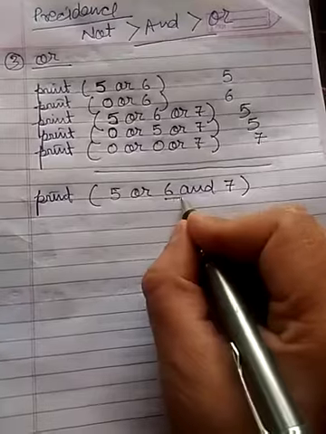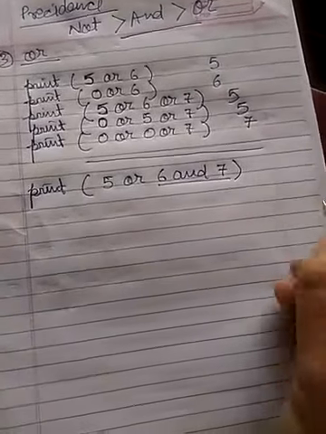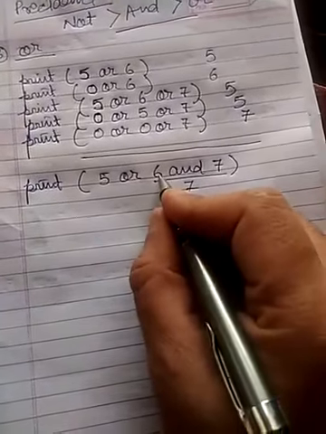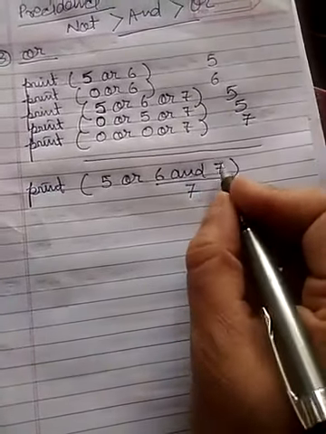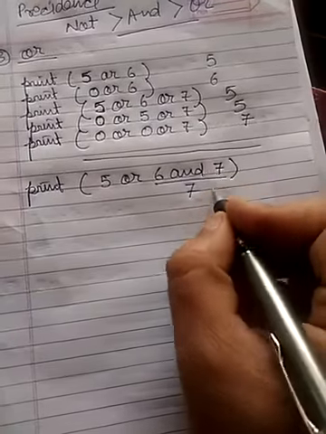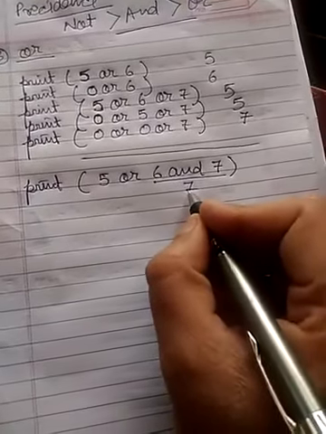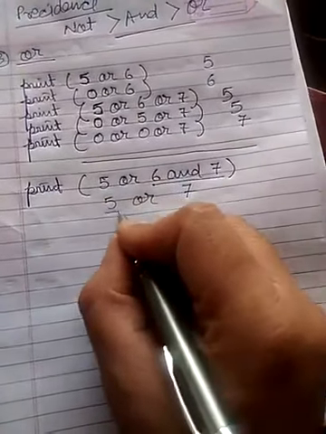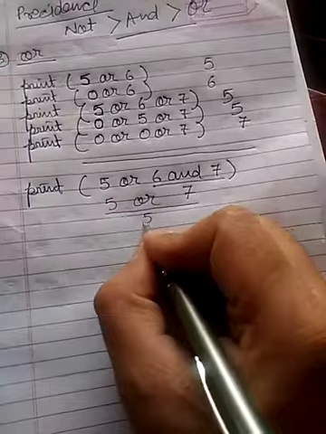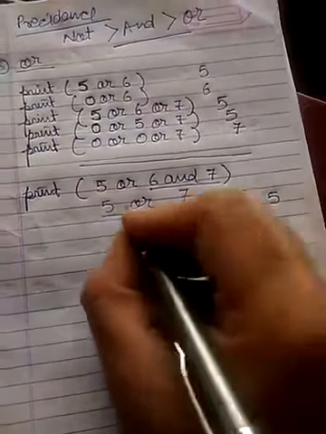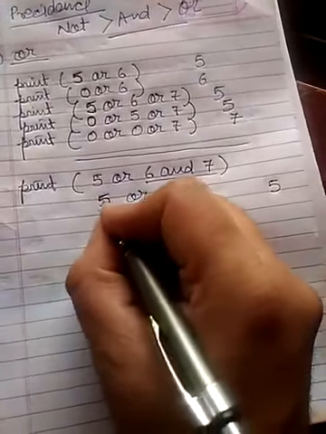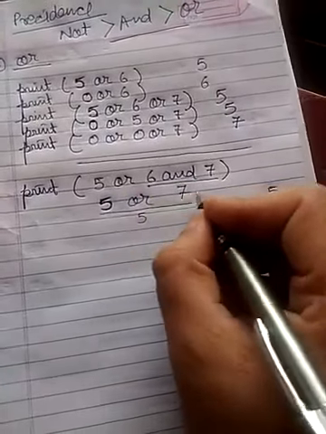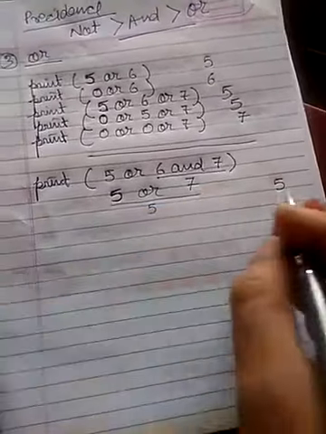So first it will evaluate this. In this it will return the answer 7, because the first condition is true. That's why it moves to the second condition. Then the output of the second condition will be here. So it will give the answer 7. Now this statement becomes 5 or 7. So in this way you will get the answer 5, because here 5, the first condition, is true. That's why it will not evaluate the second condition. So 5 will be the answer.